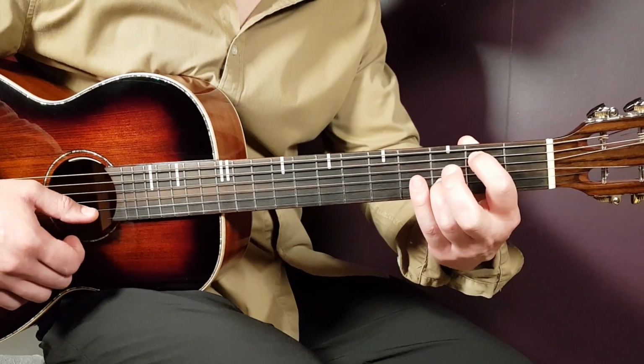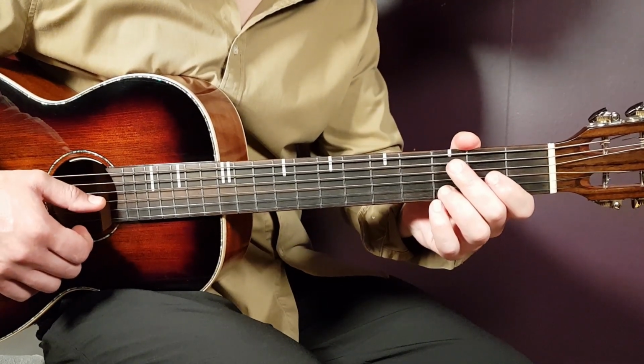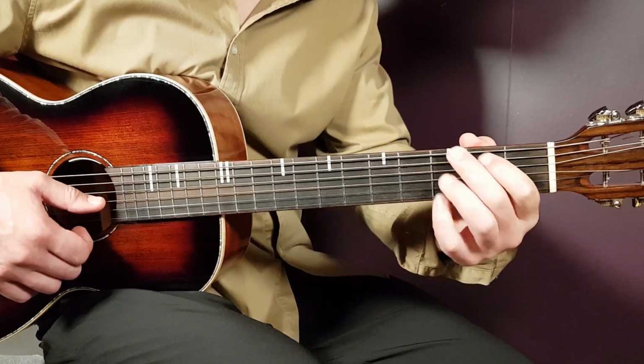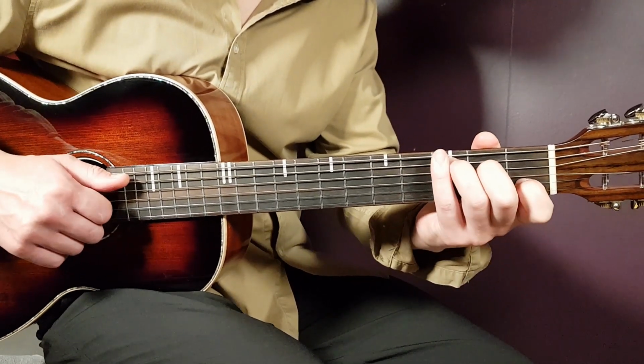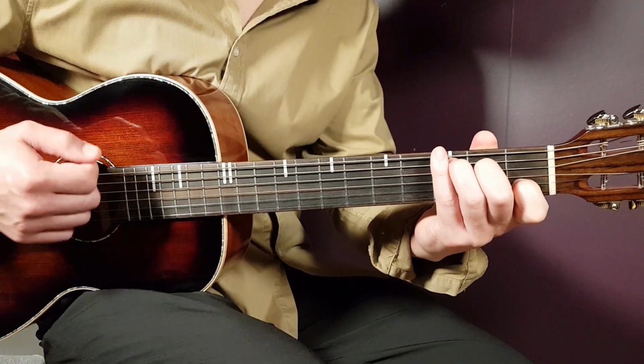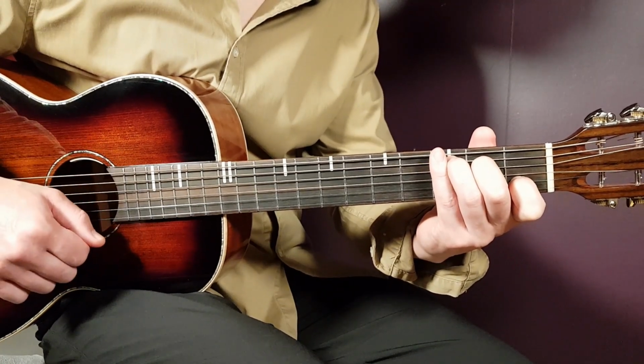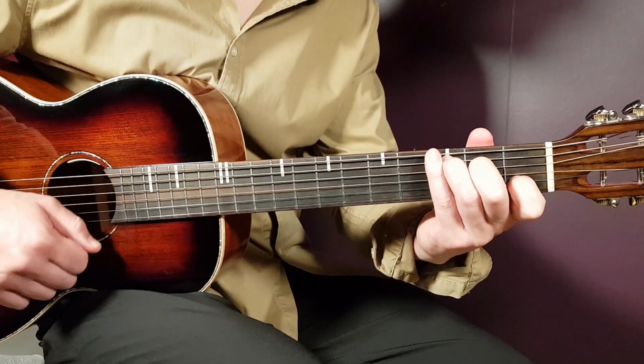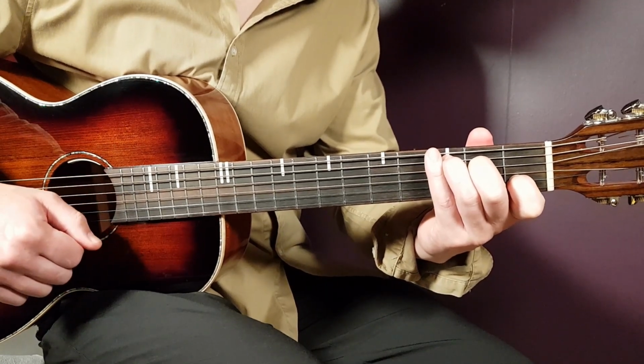Let's take a look at the strumming pattern now. So this strumming covers 2 chords, so we're gonna look at the transition from C to G. Okay, so the first part, C, is played like this. But it goes down, down, up, clap, down.